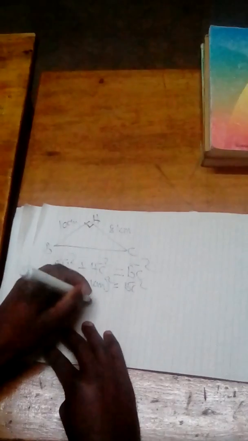So you take 10 squared plus 8 squared kilometers equals BC squared, giving you 100 square kilometers plus 64 square kilometers equals BC squared. Adding these two, you get 164 square kilometers equals BC squared.